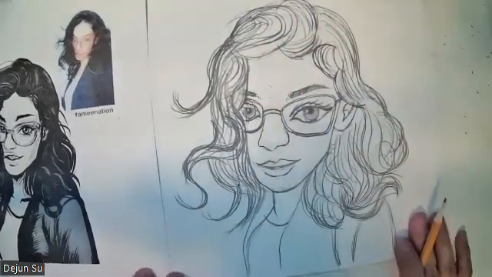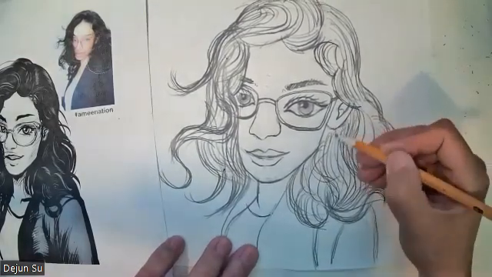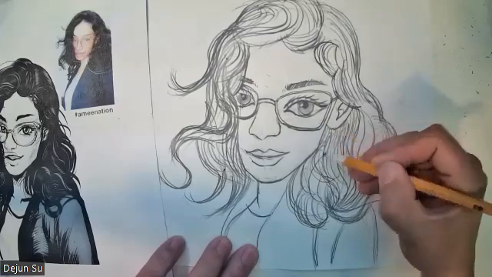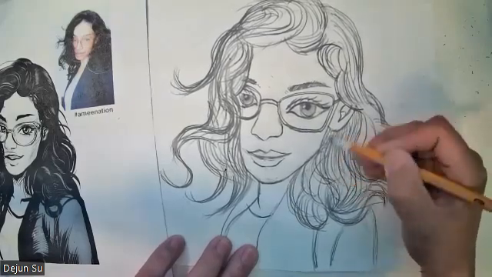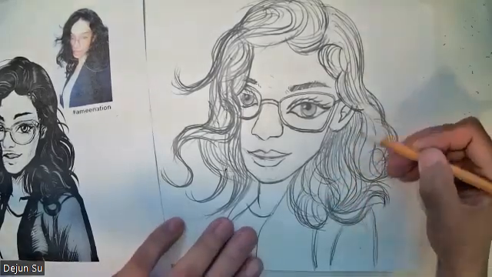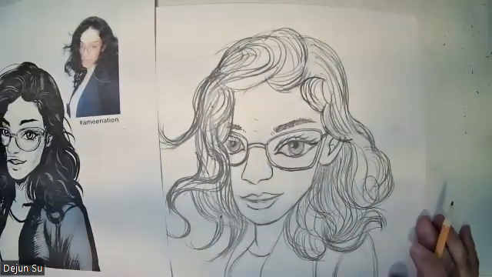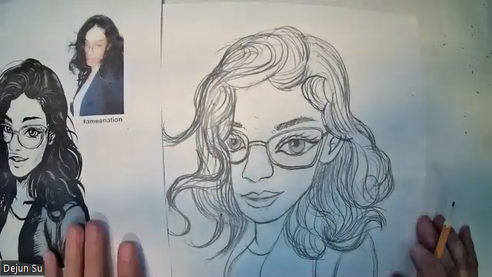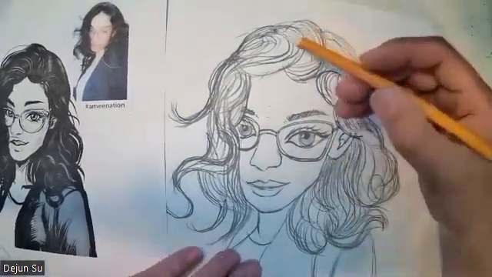Okay, then the hair feels kind of realistic, a little bit realistic. And mostly you make them tidy. That's the most important thing. Pretty tidy.